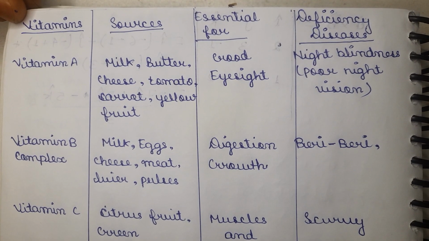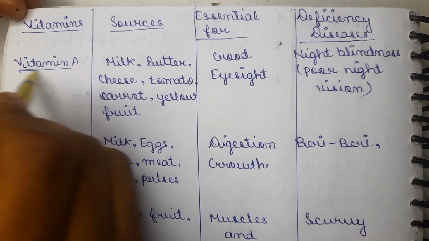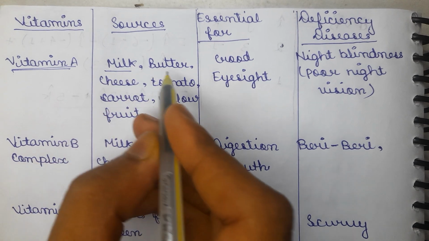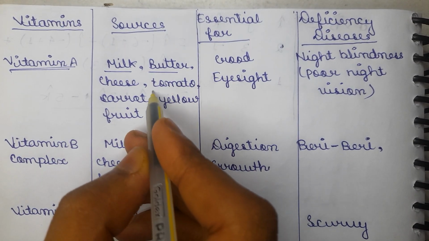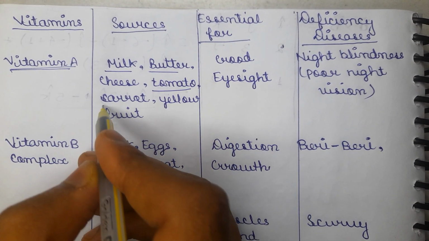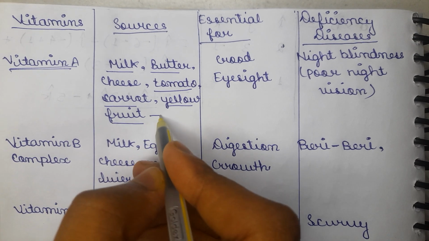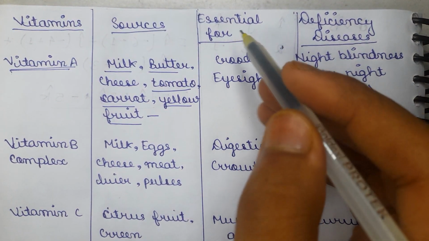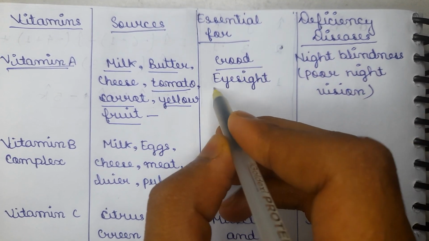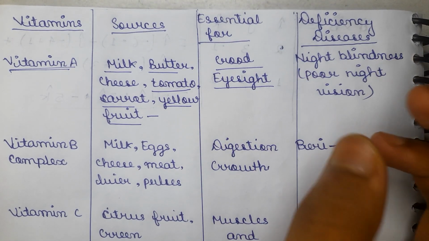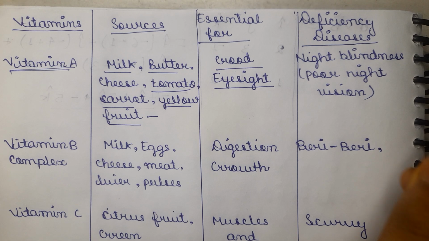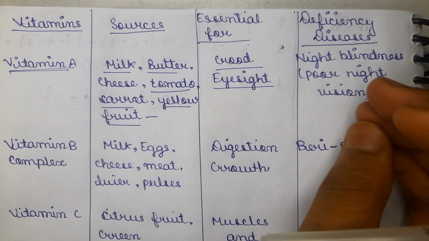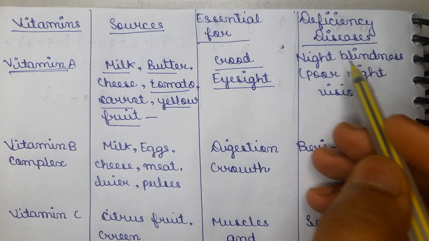Starting with the first vitamin, vitamin A. We get vitamin A from milk, butter, all the dairy products, and some vegetables like tomato and carrot, and yellow fruits like mango and pineapple. Vitamin A is essential for good sight, that means it is good for our eyes. The deficiency disease that occurs due to the deficiency of vitamin A is night blindness.